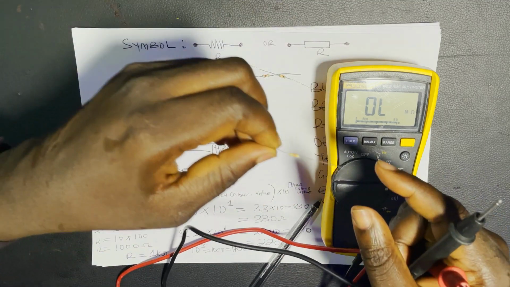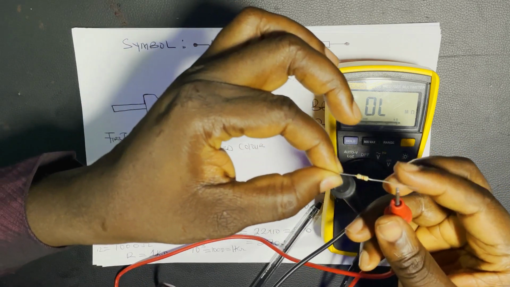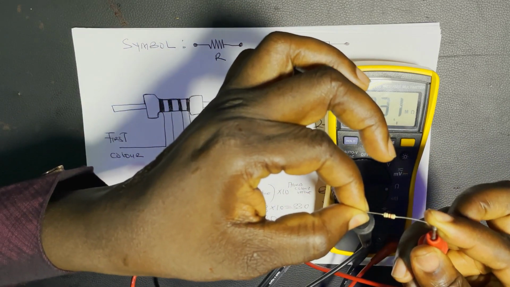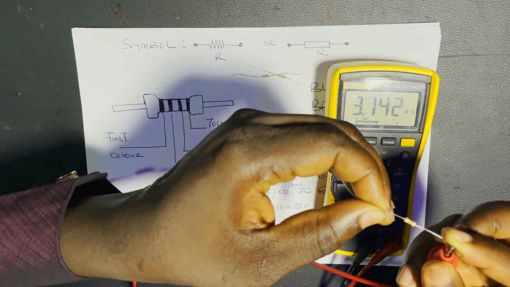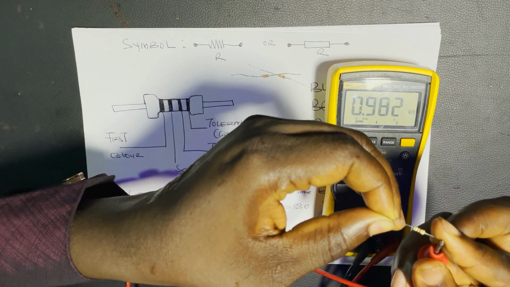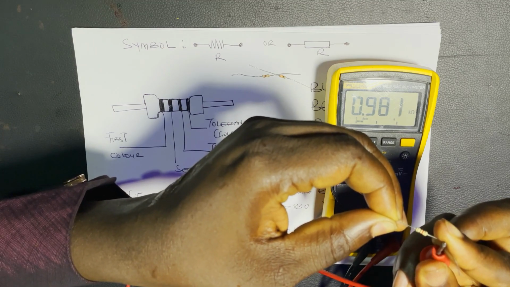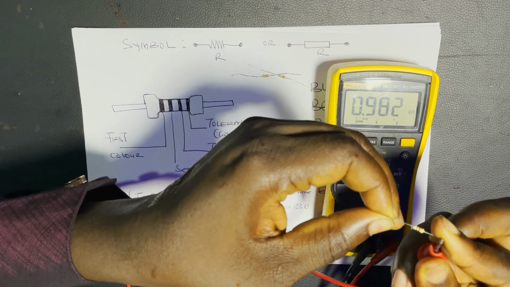This one we calculated as 1 kilo ohm. So let's see what the meter will give us. We have 0.98 kilo ohm, so approximately 1 kilo ohm.